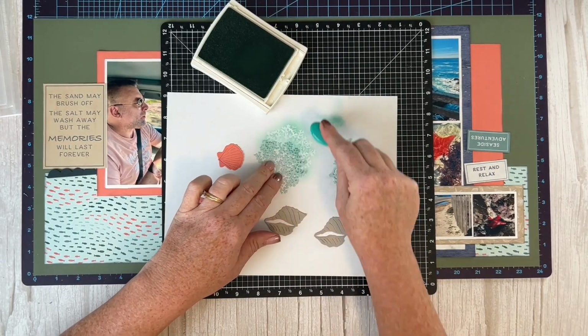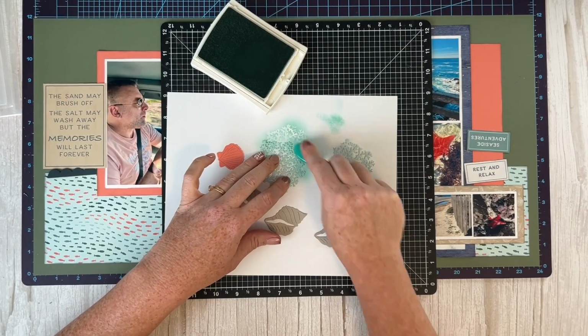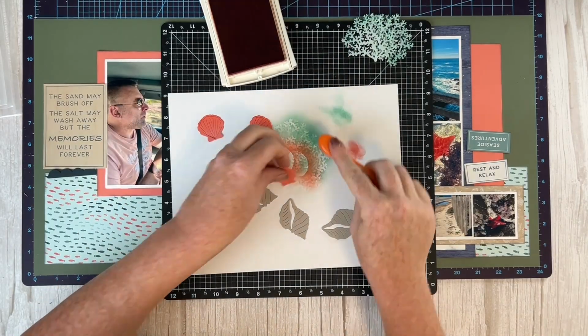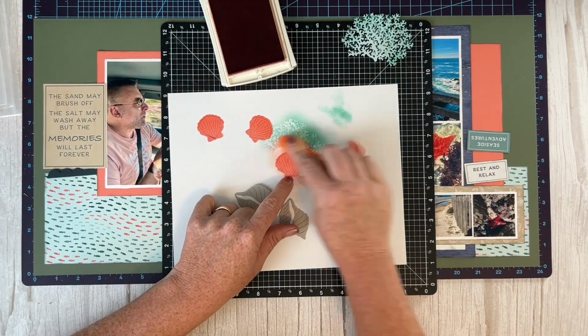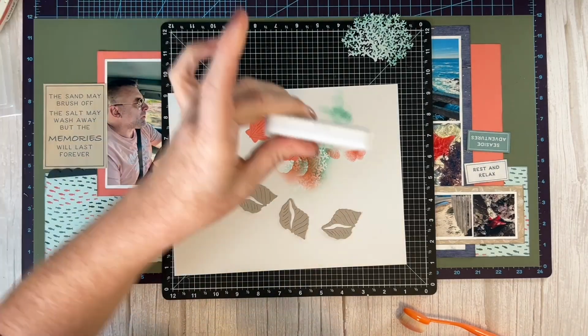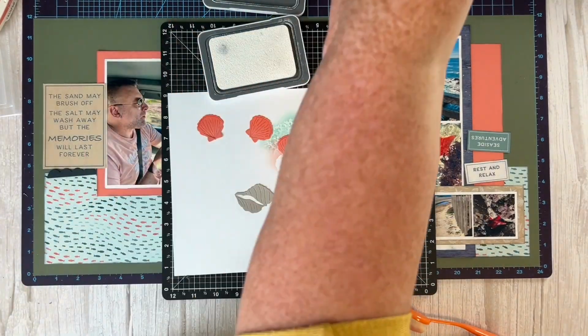So once I get them shaded a little bit, I'm going to add them to the page in embellishment clusters. The shells that I'm shading right now came from my Close to My Heart stash. I got them years ago, and any shells would do. You could even cut shells out of paper if you wanted to.